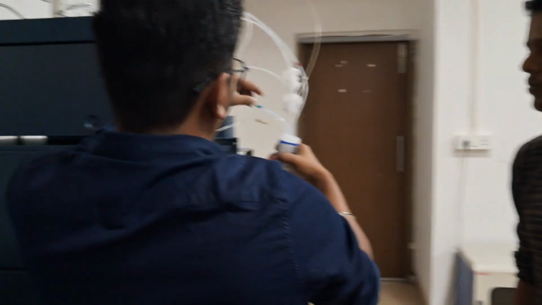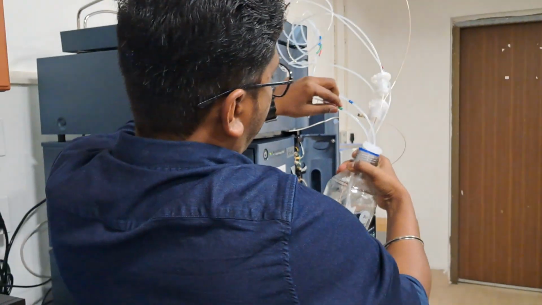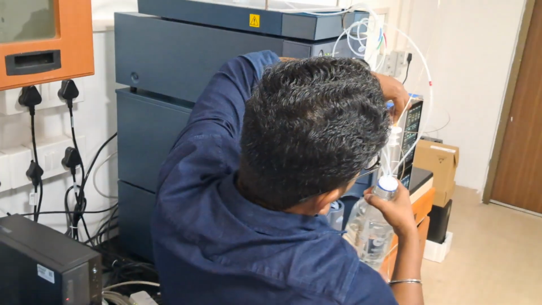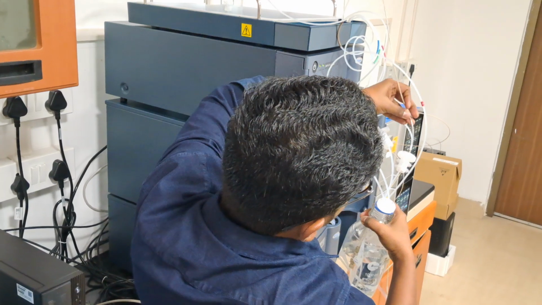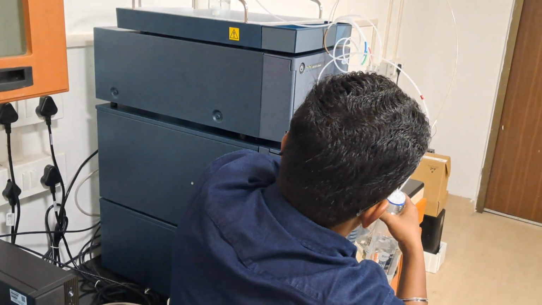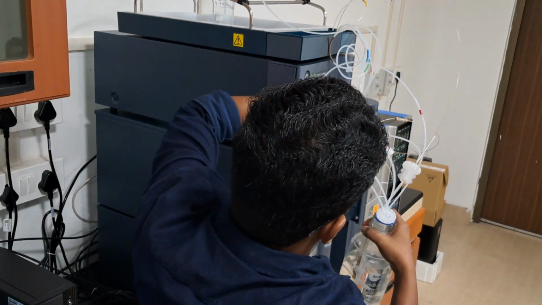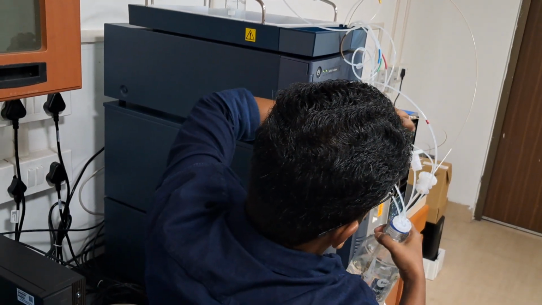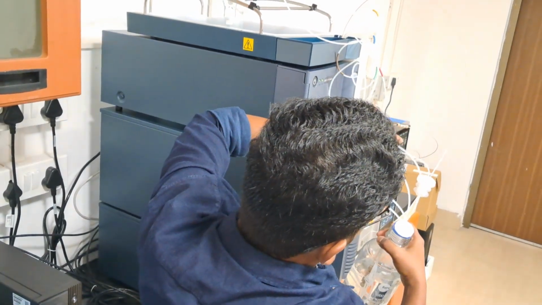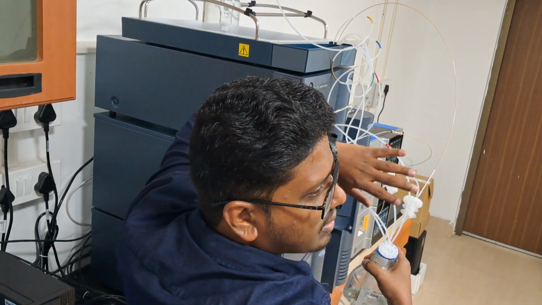So this is the B line, B and C, and this is the CLOS line. SW is the CLOS and sample methods. This is to differentiate the syringe pulse, so they have given this line. And this will be the needle wash. So the four solvent lines are called A, B, C, D. These are the mobile phase lines. The remaining three will be the wash lines.